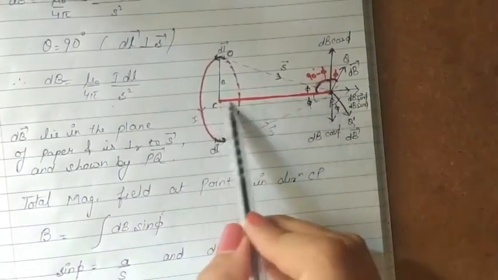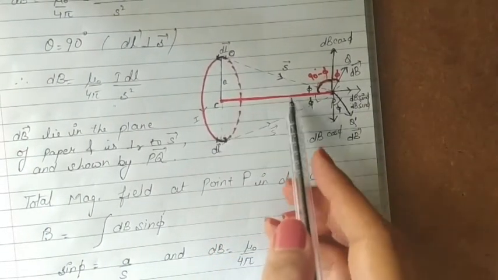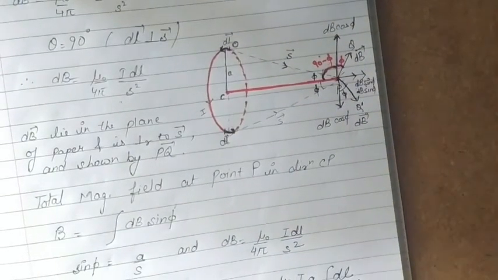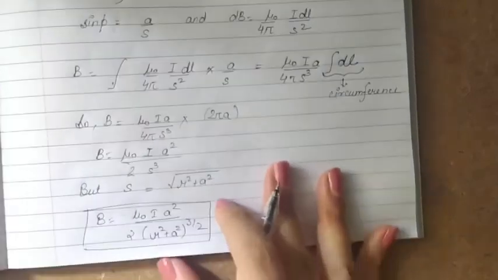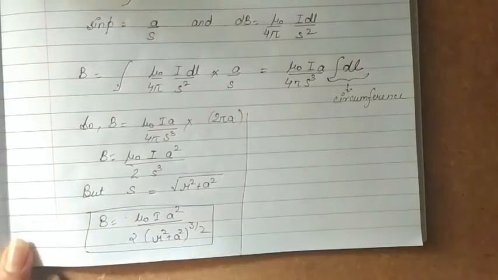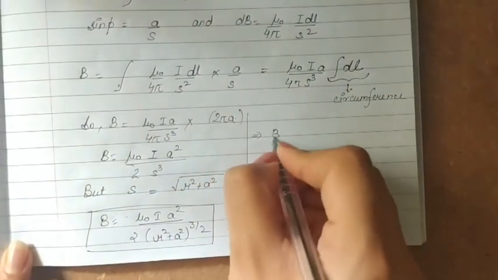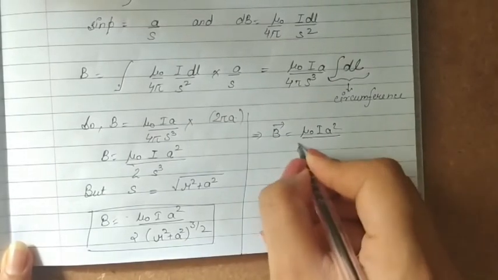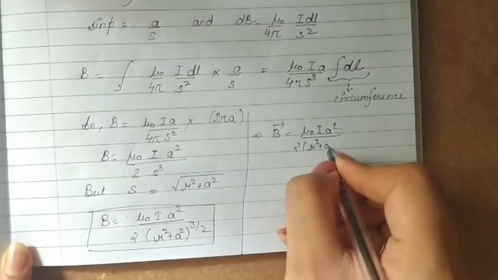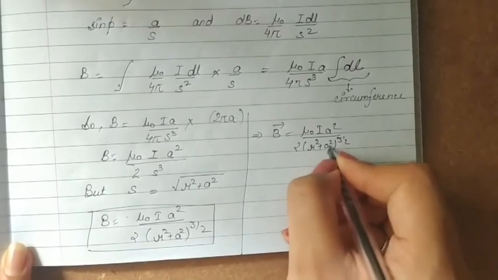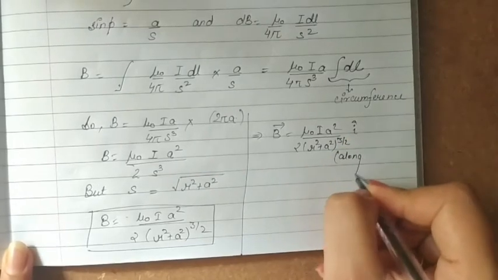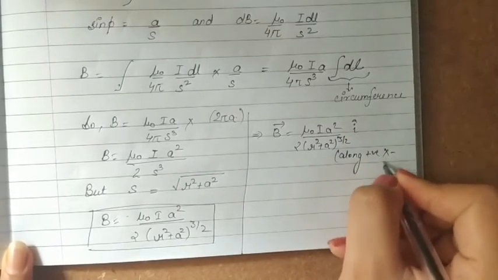If we see from here, this is the direction of the positive x-axis, and we can write it by using i cap with the magnitude. Hence, to denote the positive x-axis direction, we can write B vector is equal to mu naught I a square upon 2 (r square plus a square) power 3 by 2 i cap, meaning along the positive x-axis.